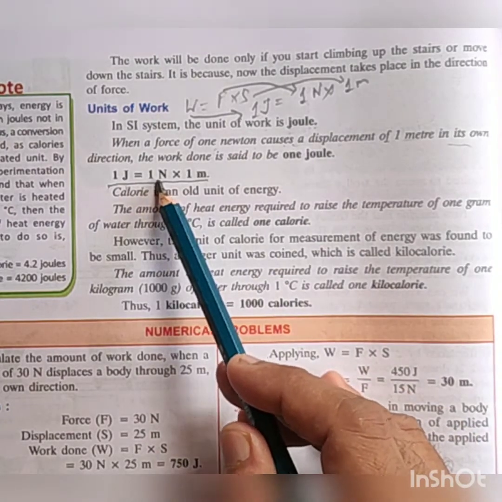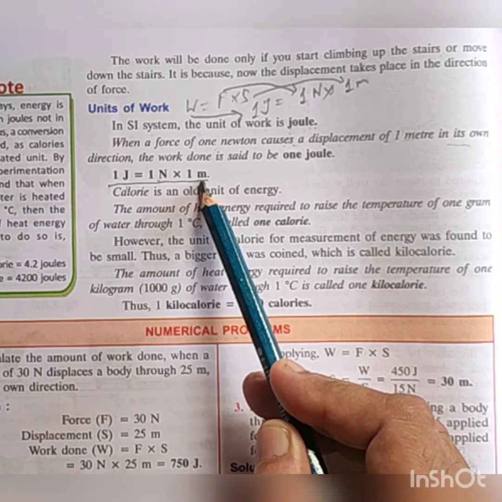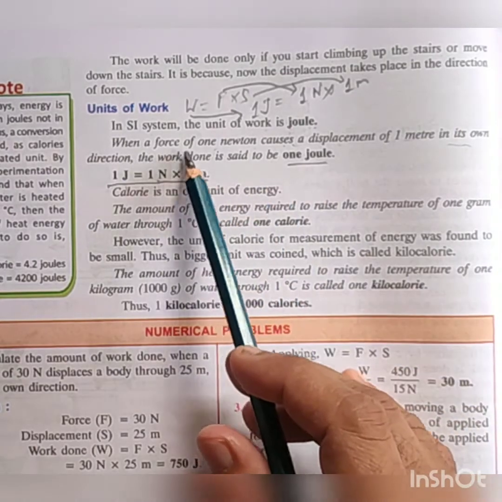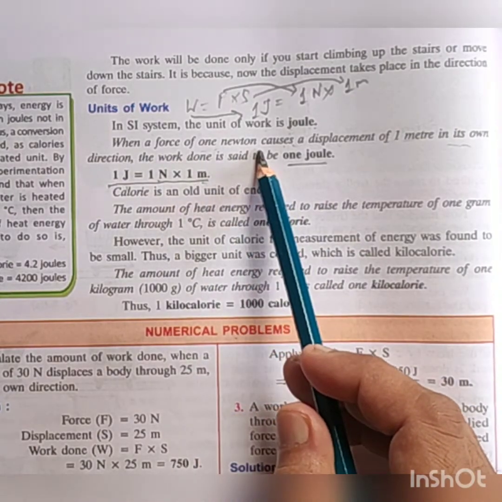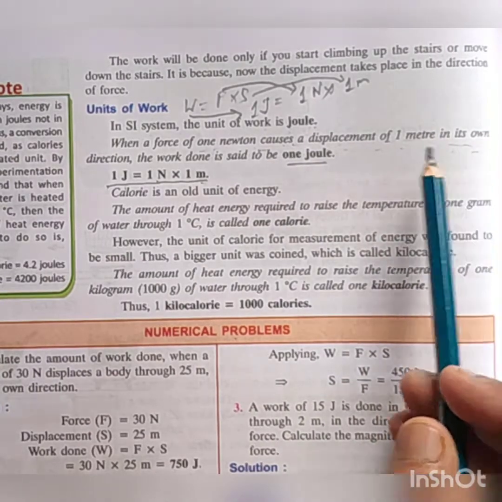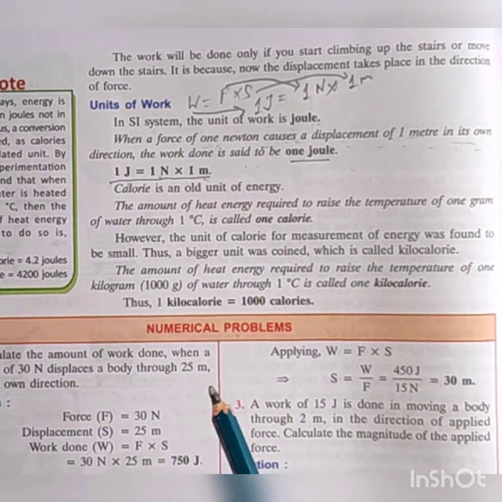So when a force of 1 Newton causes a displacement of 1 meter in its own direction, the work done is said to be 1 joule.